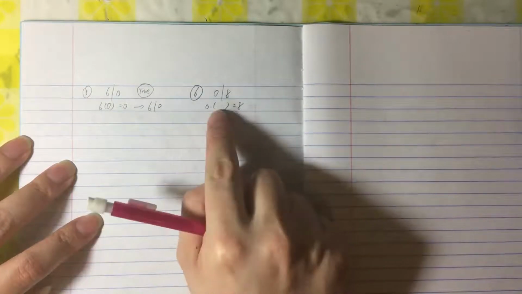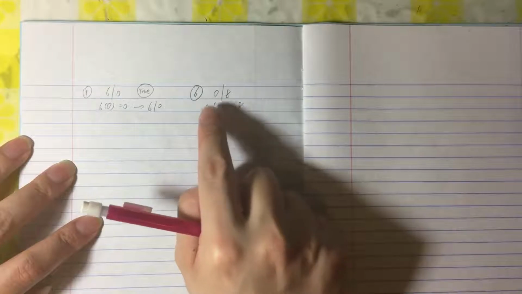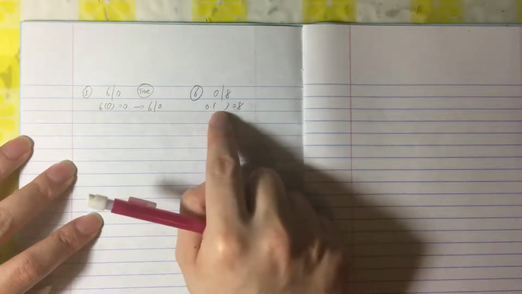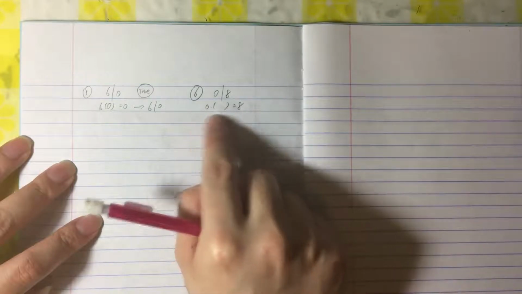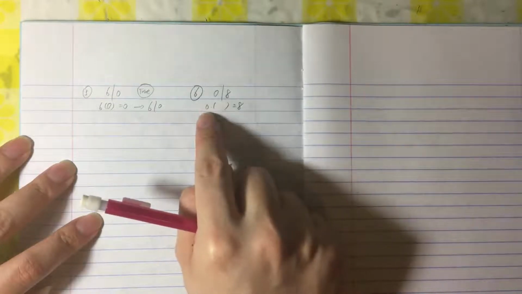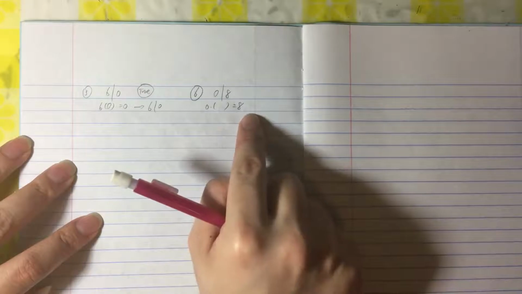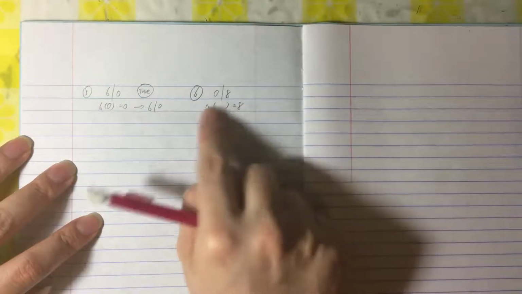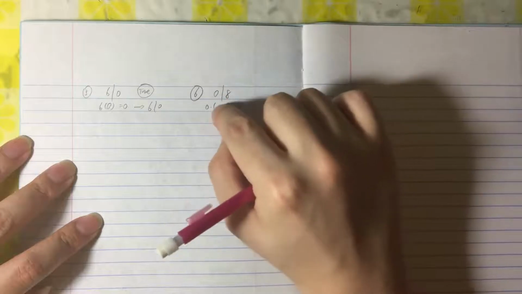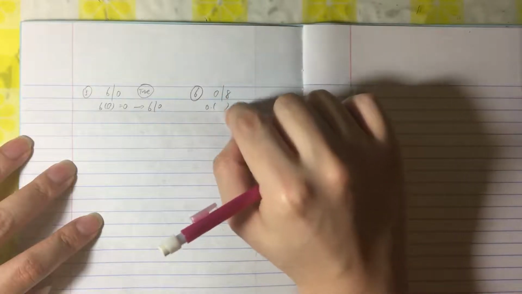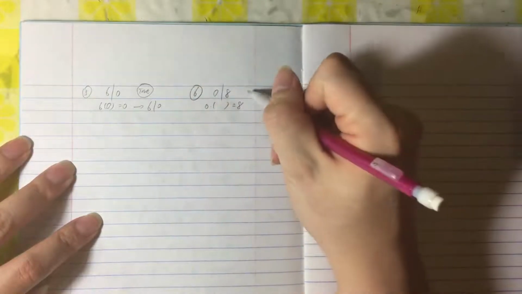We cannot find any integer here because 0 times any integer is always 0. So since we can never make this true, 0 doesn't divide a. This statement is false.